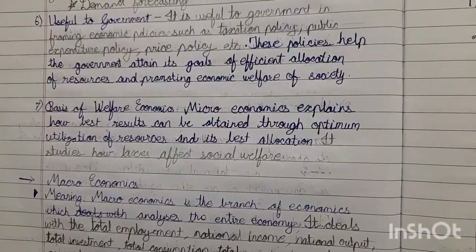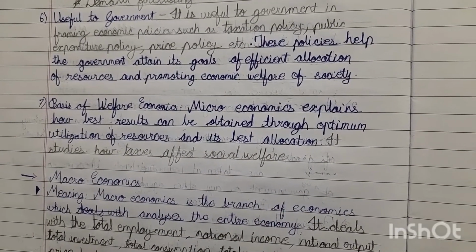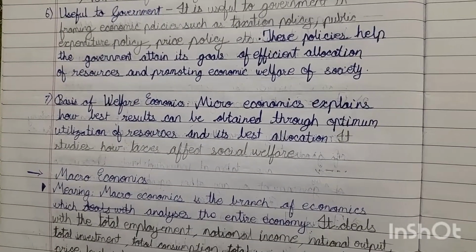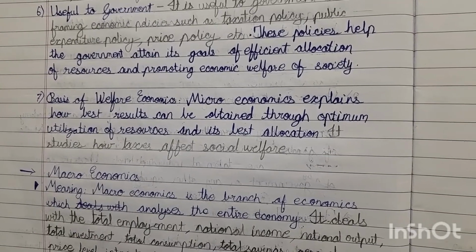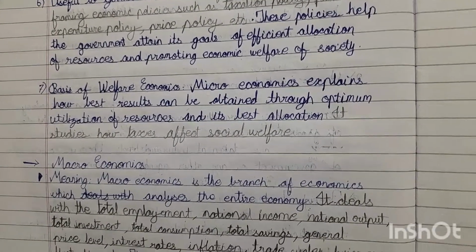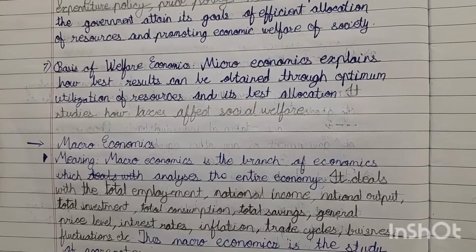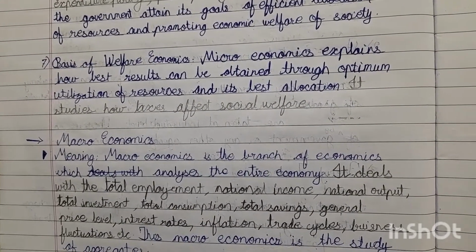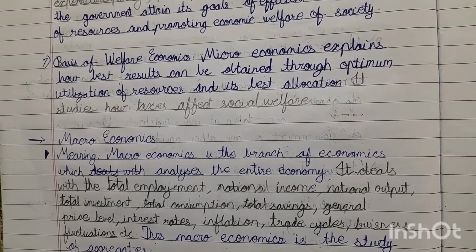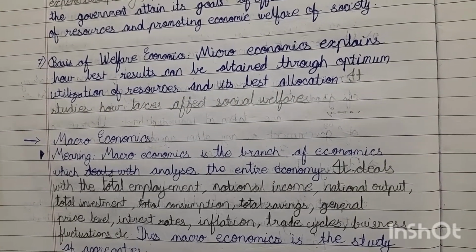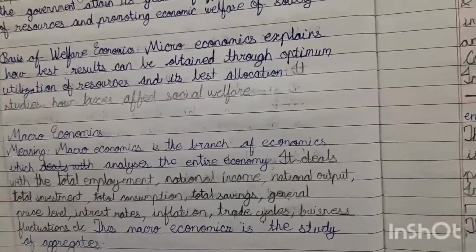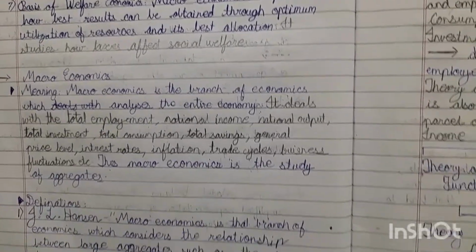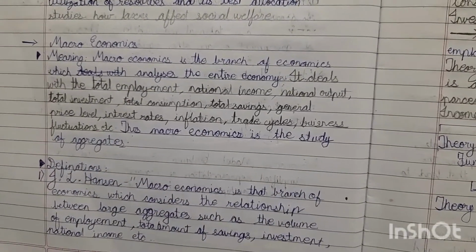It is extremely useful to government as it can help in forming taxation policies, and taxes are basically bread and butter of the government. So yeah, last point, basis of welfare economics. Microeconomics explains how best results can be obtained through optimum utilization of resources. So that, if practiced on a larger scale, can benefit the entire economy.